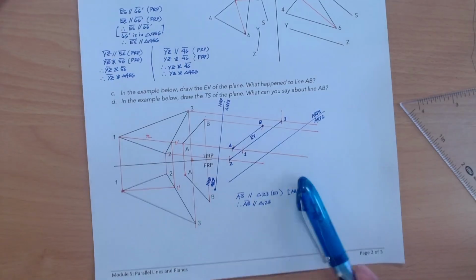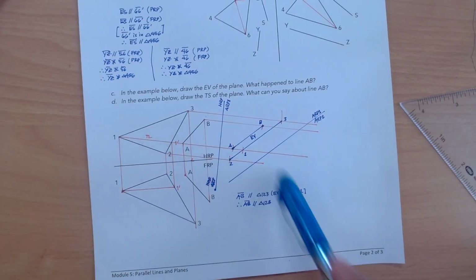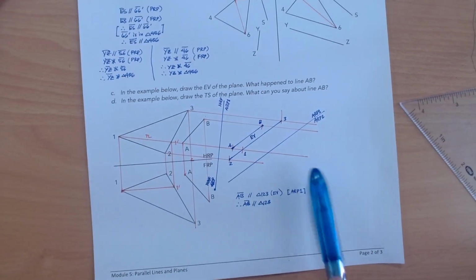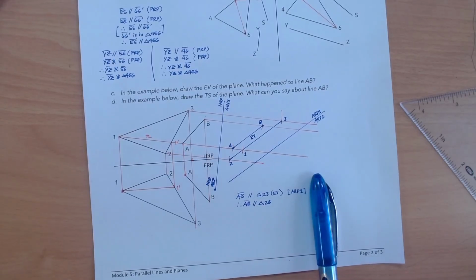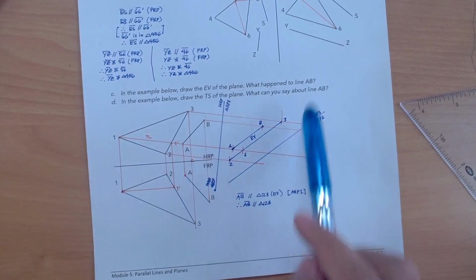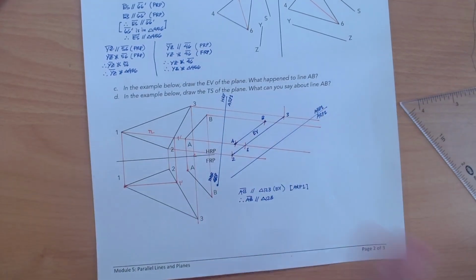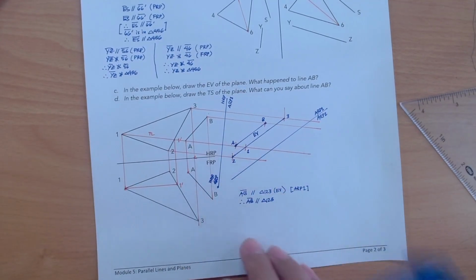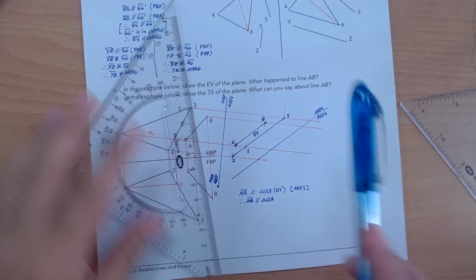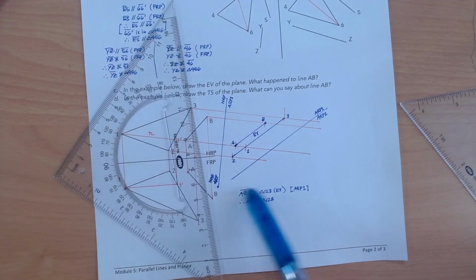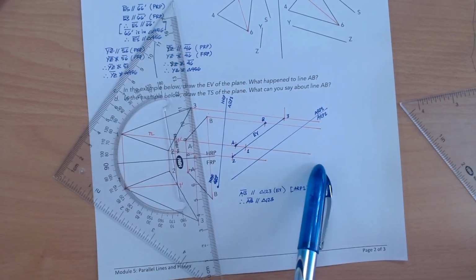So I won't show it here, pero you can try it on your own. Try to project it and you can see that the line will become a true length as well. Okay? And in the video, I showed that I projected it and it was shown to be a true length. Okay? And these observations are included in the notes that I will be giving you, no?